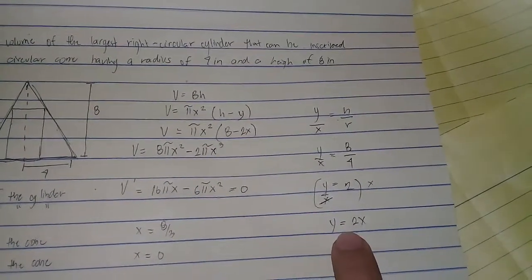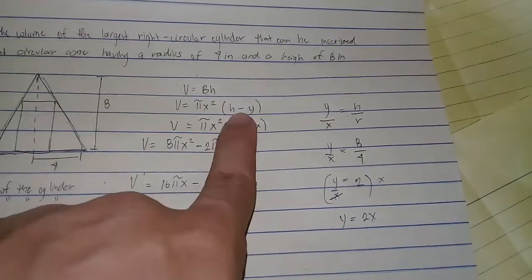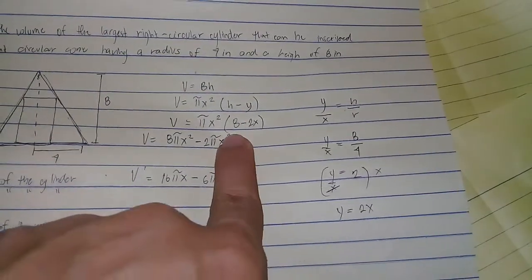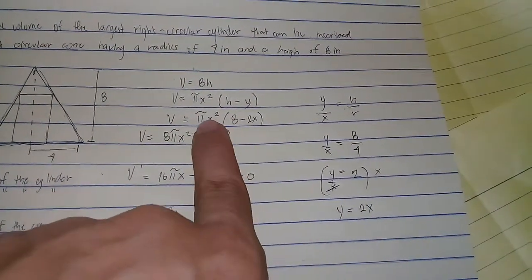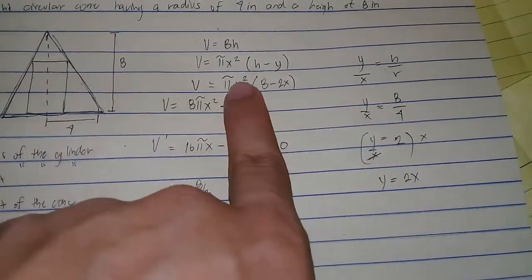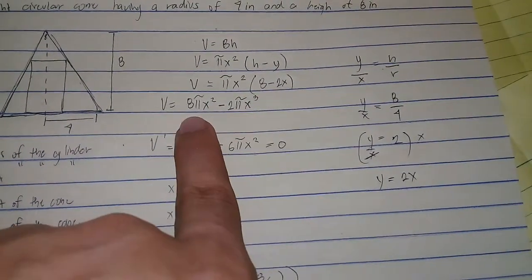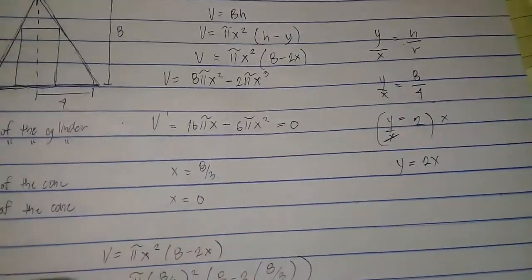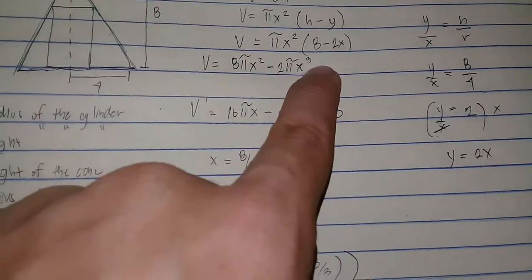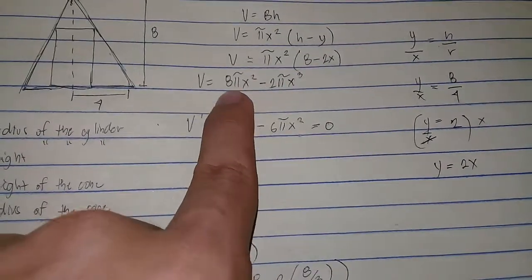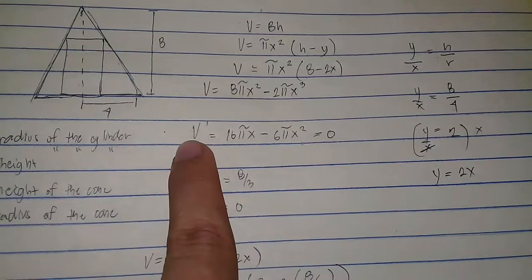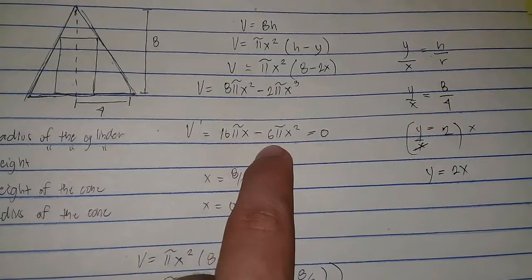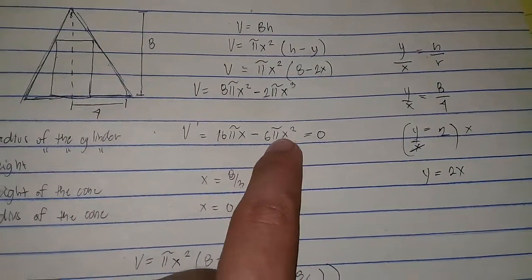So your y now is 2x, so you're just going to substitute y with 2x. Since we know that h is 8, we substitute 8. And after, we distribute the pi x squared to 8 minus 2x, so it's going to be 8 pi x squared minus 2 pi x cubed. After that, we now have the function, so we're going to need to differentiate this equation.